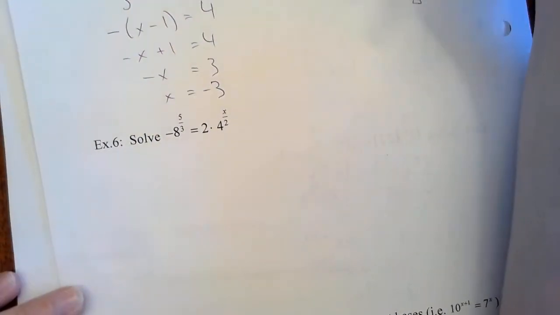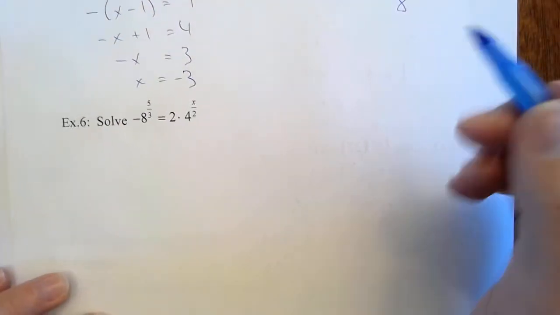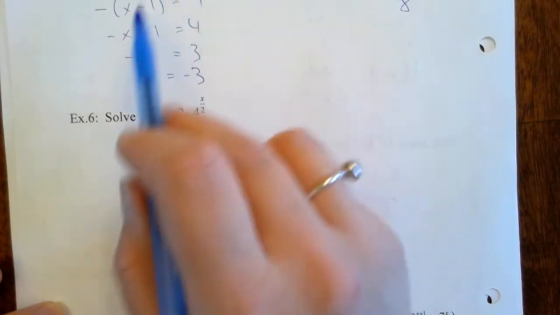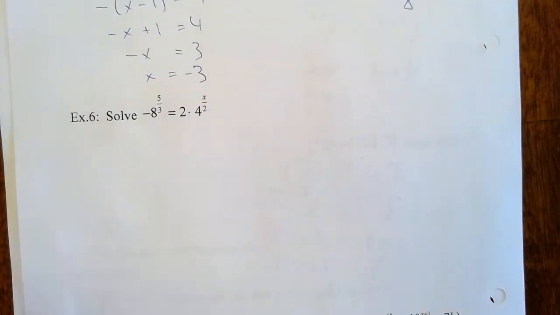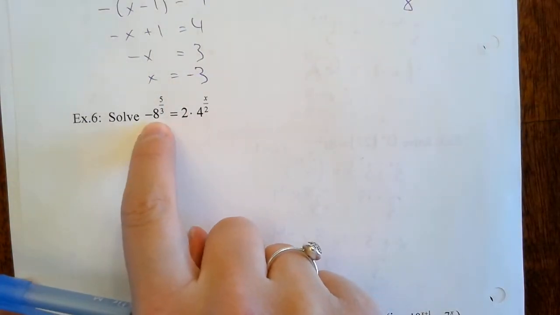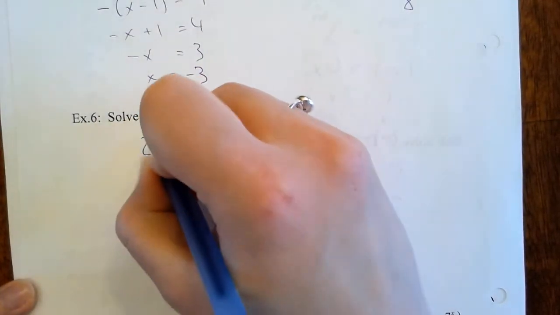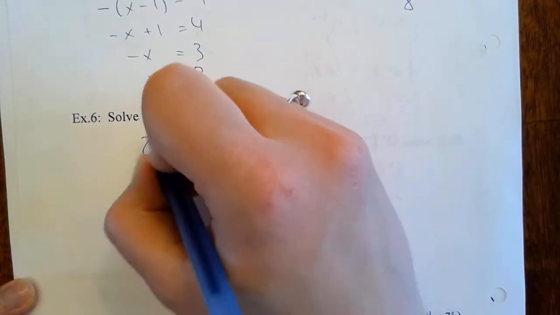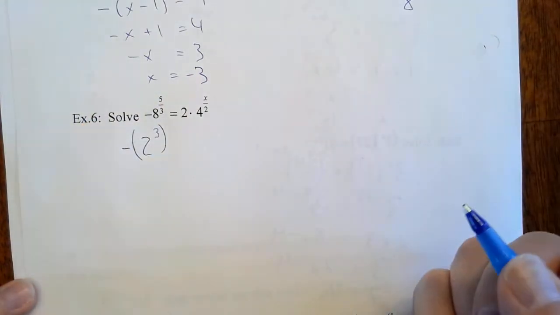All right, last one. Let's finish her off here. All right, now I have a negative that is on my base. So I'm just going to keep track of that. It is not the same as this reciprocal business. That negative is on the base itself. It's not on the exponent. But let's go ahead and think about what 8 could be as a base of 2. That'd be 2 cubed. Now, this is a negative value, right?